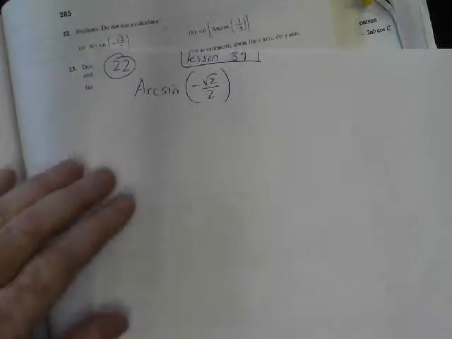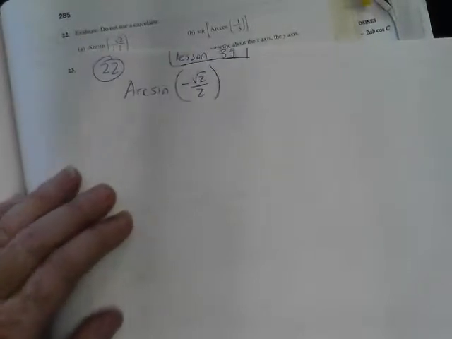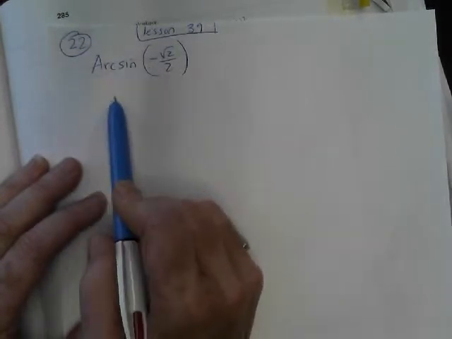Okay. Here is lesson 39, number 22. I think that's one of yours too, Cameron. So arc sine means find the angle that goes with this answer, basically. Does that help if I say it that way? This problem means find the angle that goes with that answer. I don't know if that helps you to think of it.